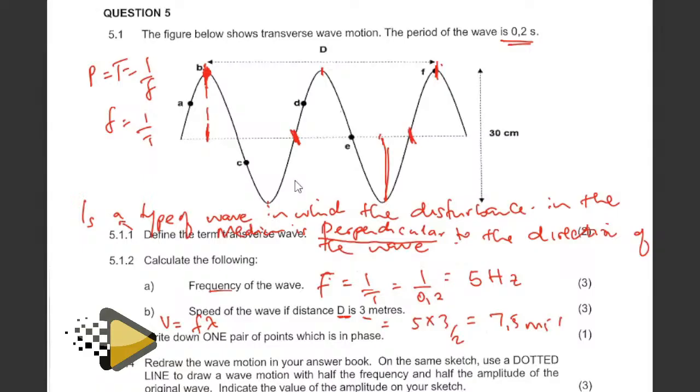Okay. There are 2 full waves here. We have 2 full waves. Because if this must end here, that is 1 full wave. And then from here up to here, these are 2 full waves. So if the distance is 3, which means that 1 wave is going to be 3 over 2.